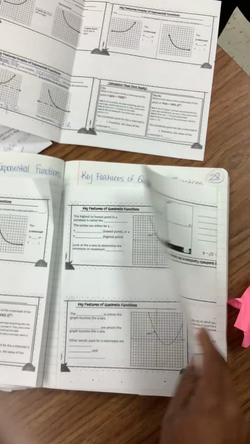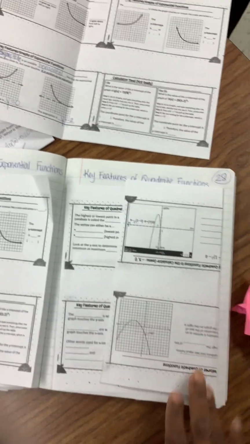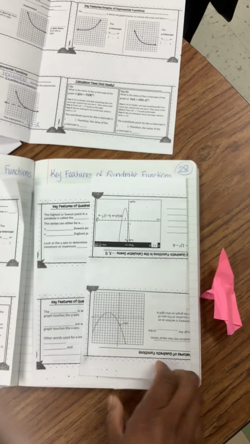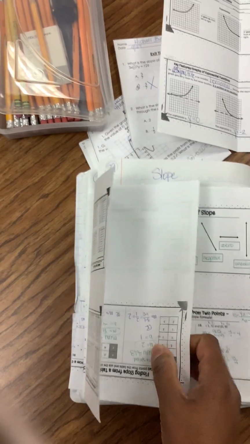Okay, quadratic functions. You have not gotten this sheet yet, so just make sure that page is labeled on page 28. And I'll give you that page when we get to it. Okay, then you should have your slope notes. Throw that down in there.